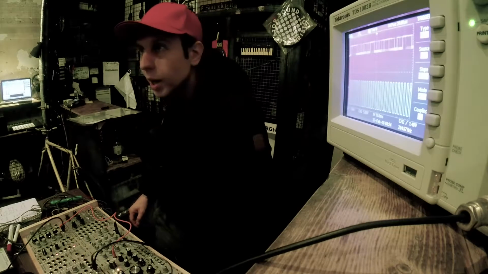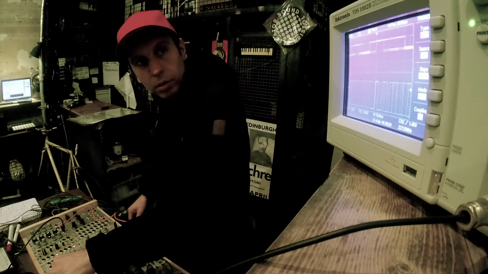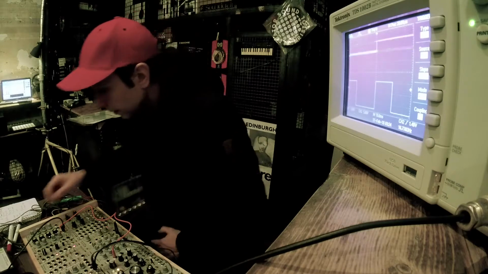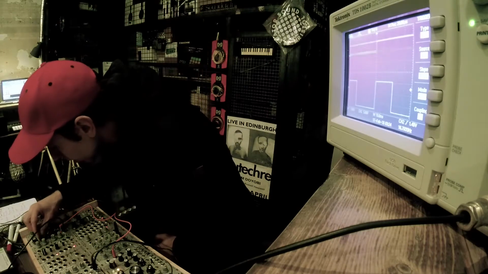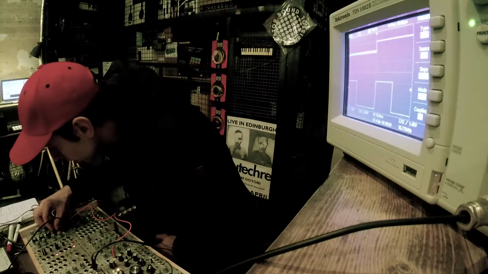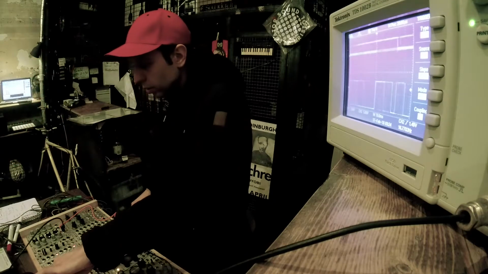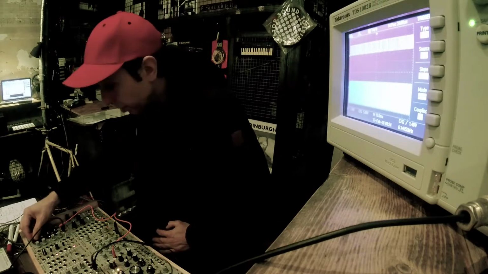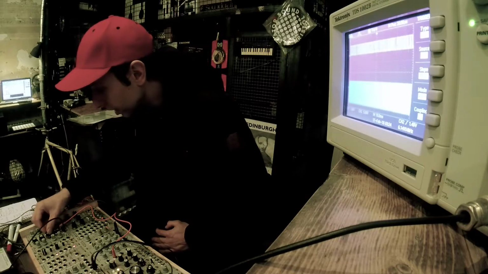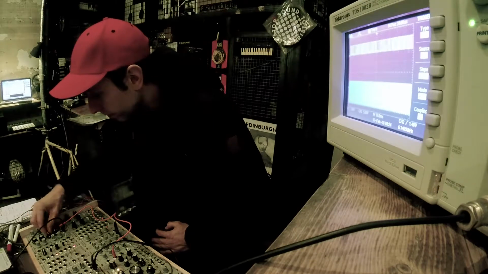The cones are still happy. I can make it a bit more subtle. So now I'm changing the parameters of the ADSR to get a slightly smoother waveform.